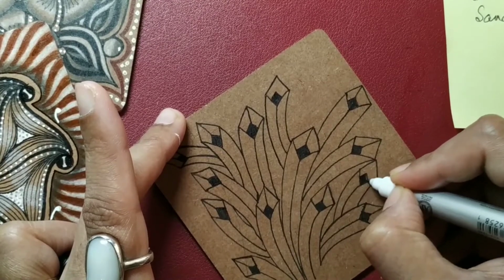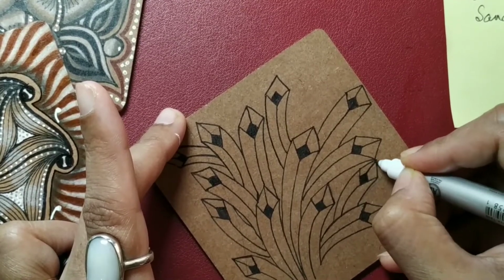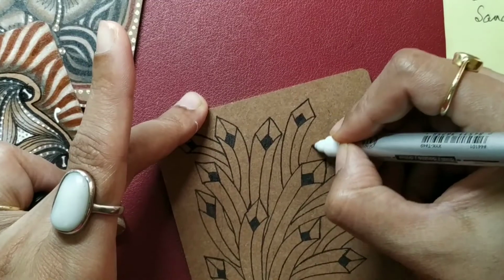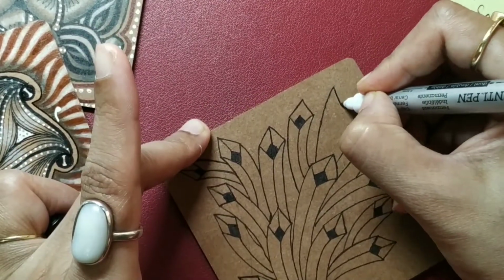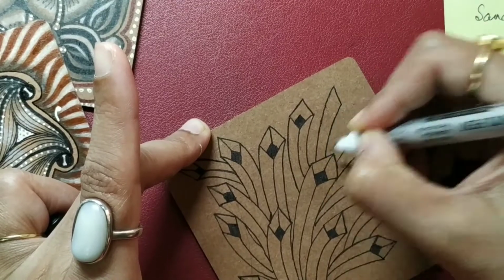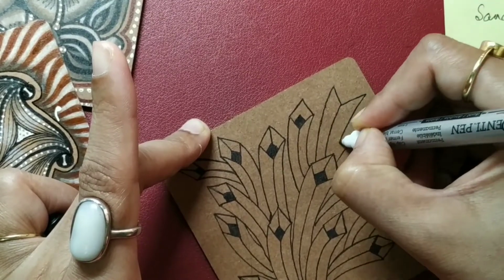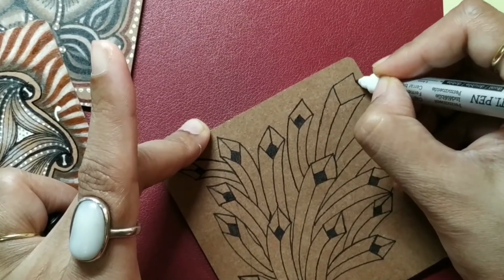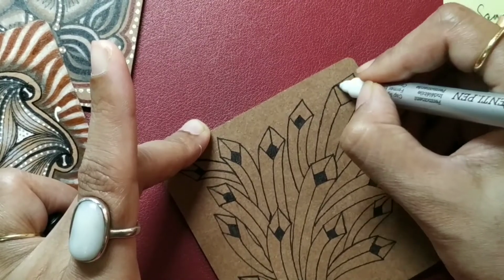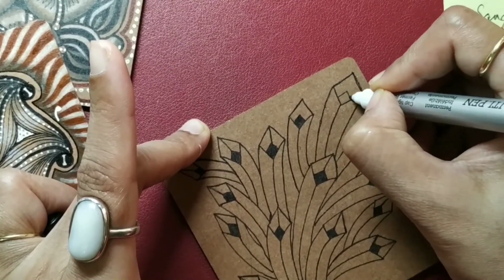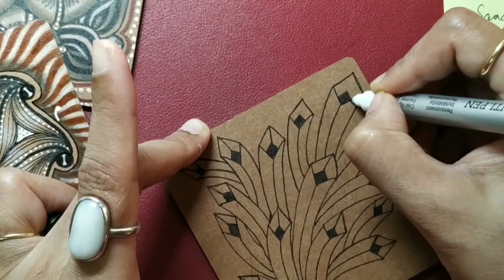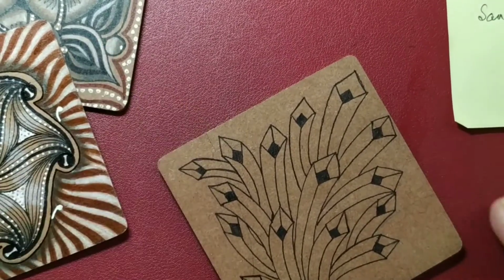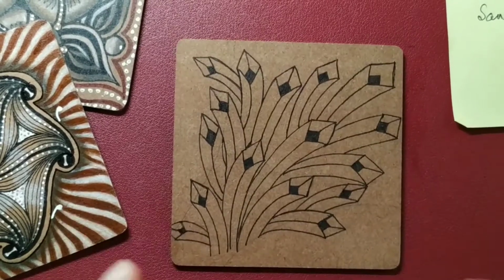I think you now got a picture of how to go about drawing it. And the last one here, I think these are enough. So these should be enough of dream catchers.